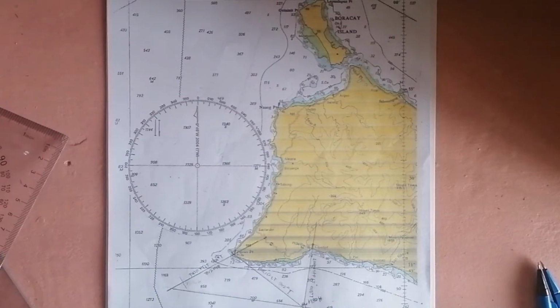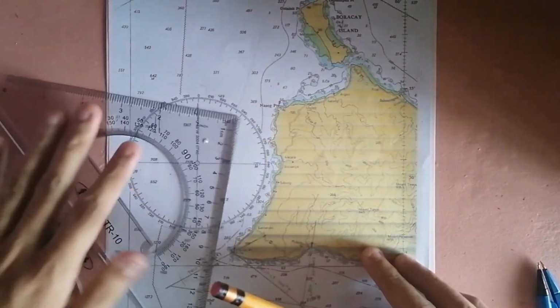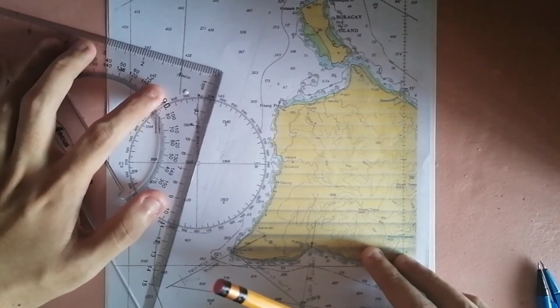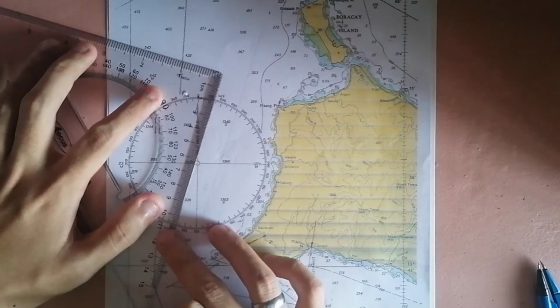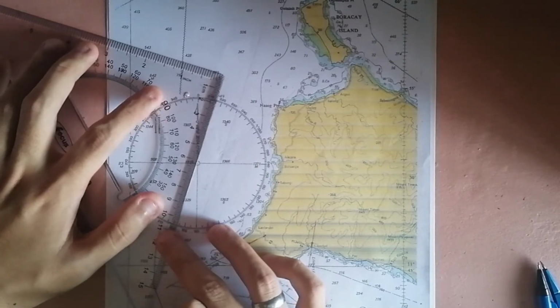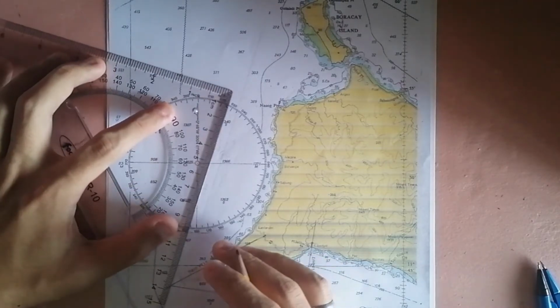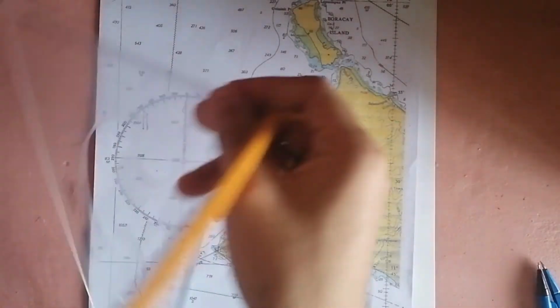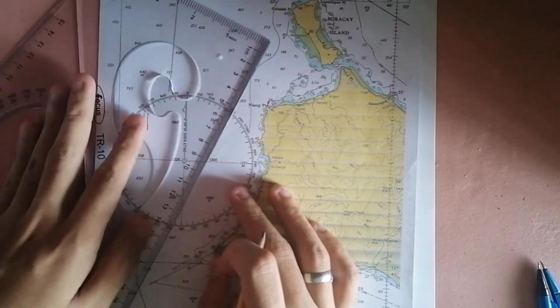Then the officer on watch altered the course to 16 degrees true at 10 knots, still the same speed. We need to find 16 degrees. That's 16 degrees. I just use the other ruler since it's bigger, longer.